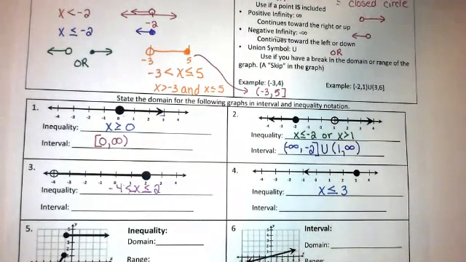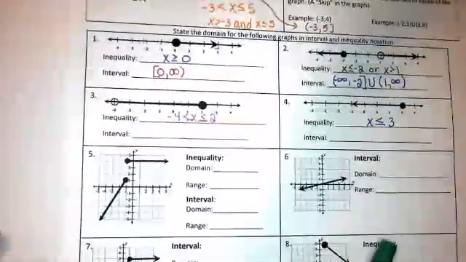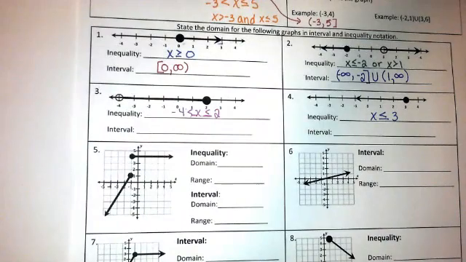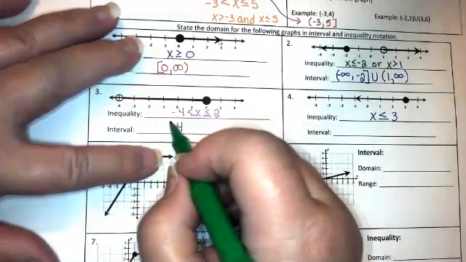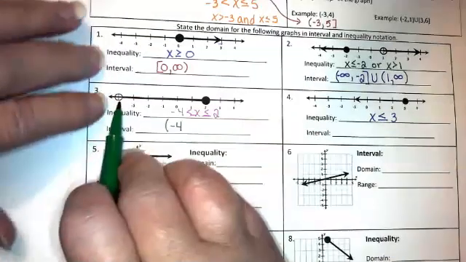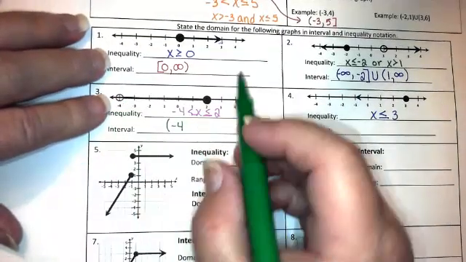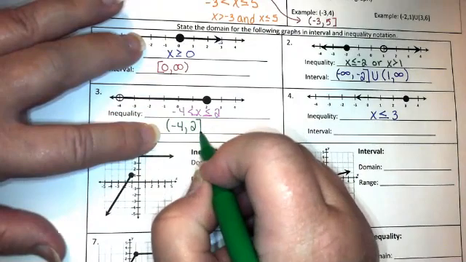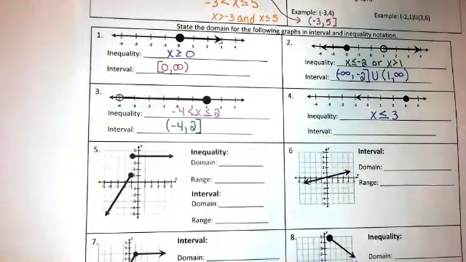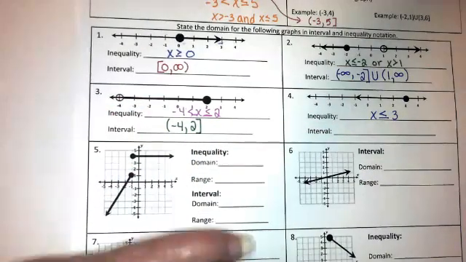So interval notation, you just read it from left to right, and you write down what you see. So number 3, if I start at the left, there's a -4. It had an open circle, that's parentheses. So now I keep going, it stops here at 2, and it's a closed circle, so it gets a bracket. And that's all there is to it.